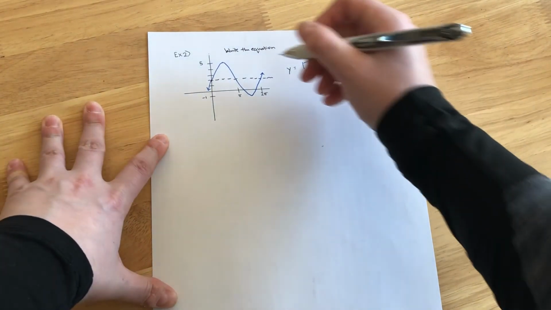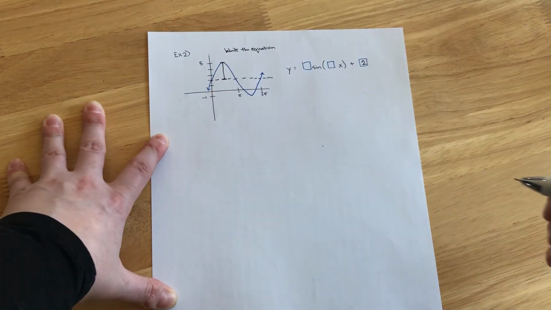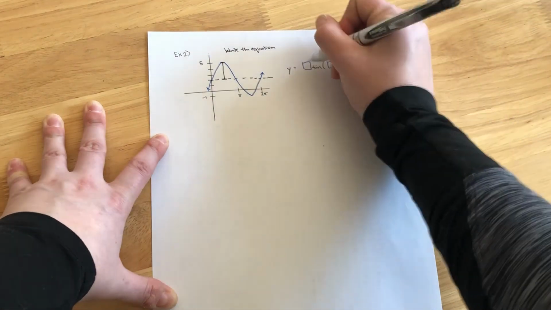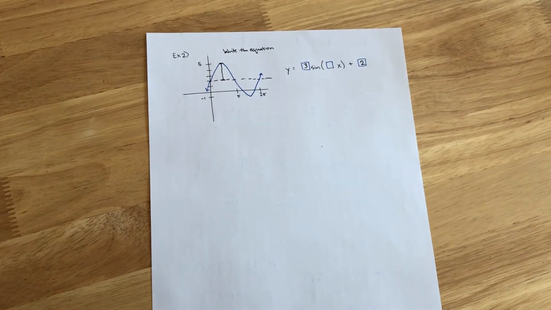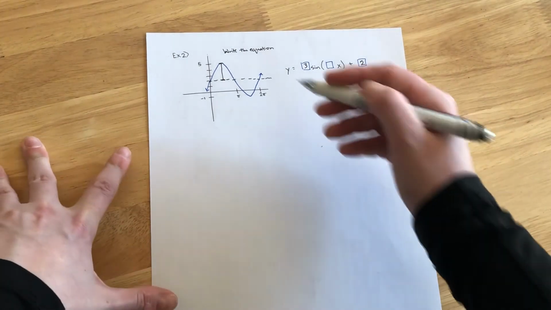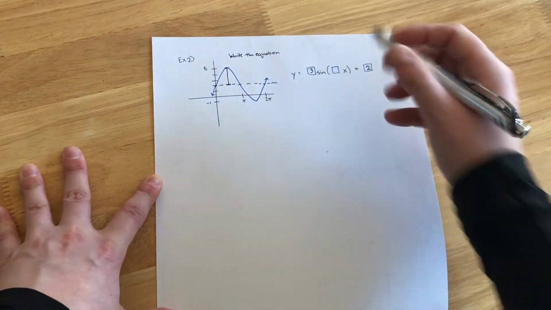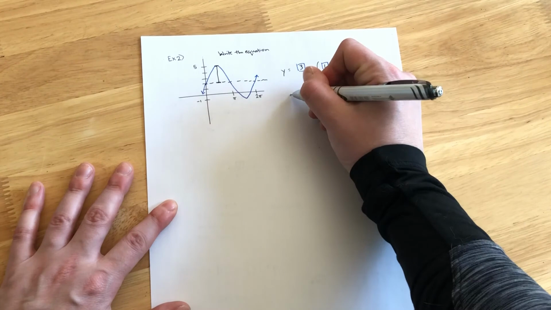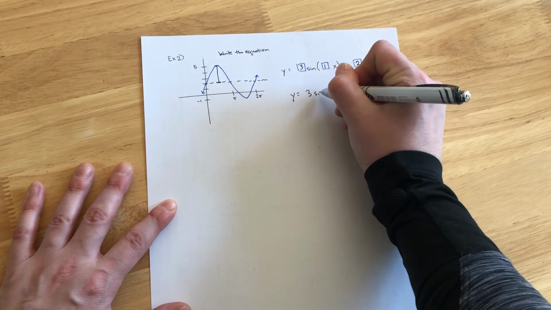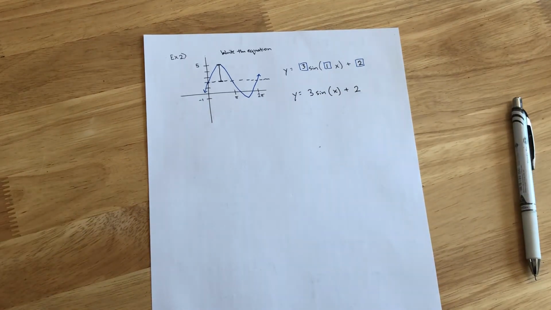From there, we need to find the amplitude. So how high up above that midline do we get? Well, we get stretched 3 units above and 3 units below. So our a parameter, our amplitude, is 3. And lastly, how many cycles fit between the space of 0 to 2 pi? 1 full cycle fits. Like we mentioned, b will always be equal to 1 today. So our final equation, y equals 3 times sine of x plus 2. That would be the transformation of this sine function.